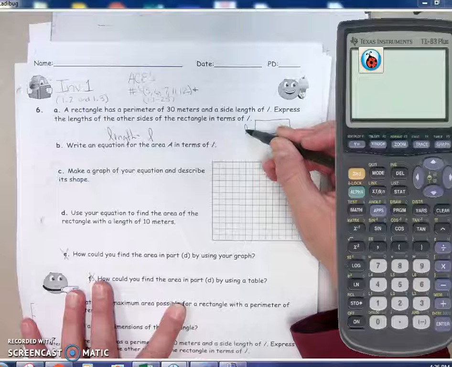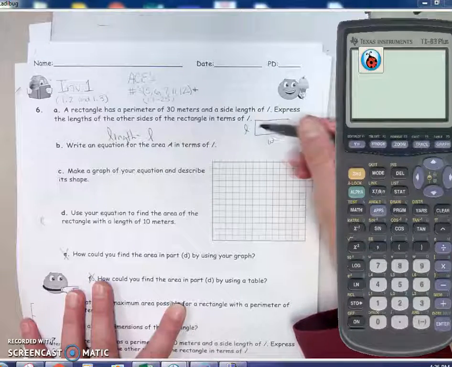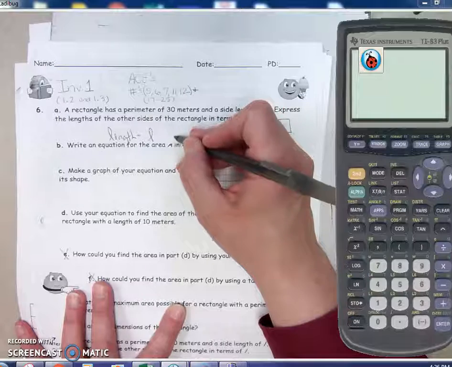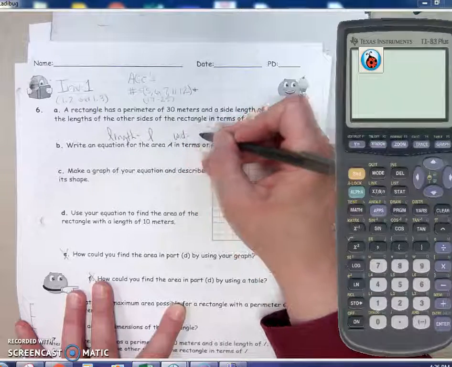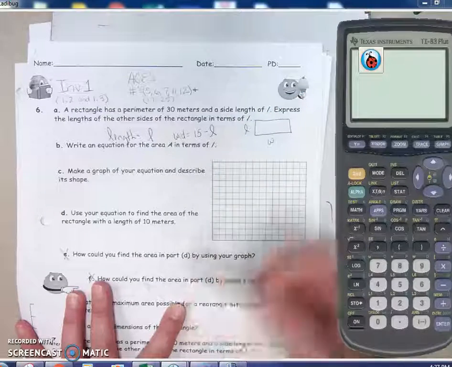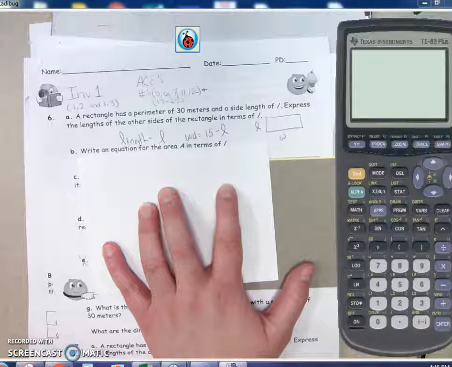Well, if you could picture this, this is L, and then this will be the width. And when you add length plus width plus length plus width, you get 30. That means the 2L plus 2W have to add up to 30, so L plus W is 15, right? So the width would have to be 15 minus L. So it's always going to be half the perimeter. So now write an equation for the area, and you can pause the video before you check your answer.